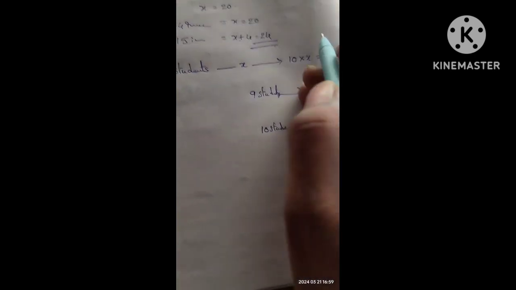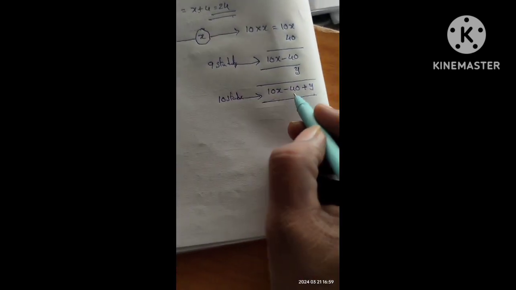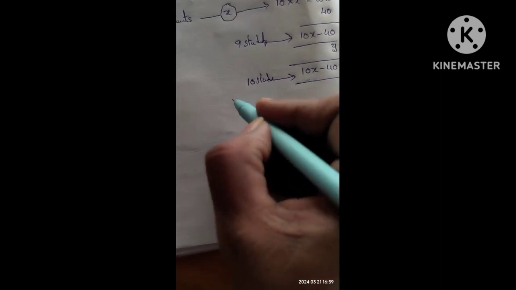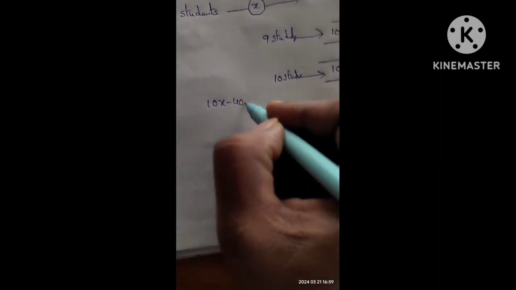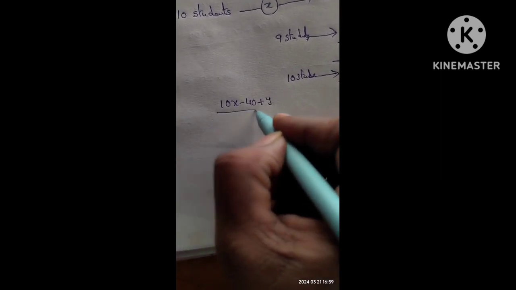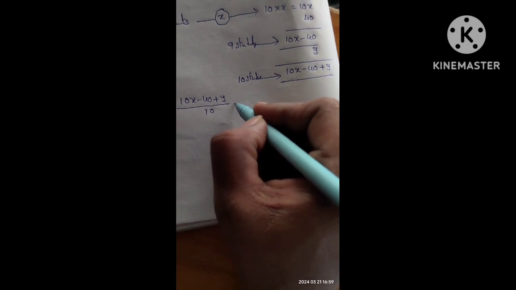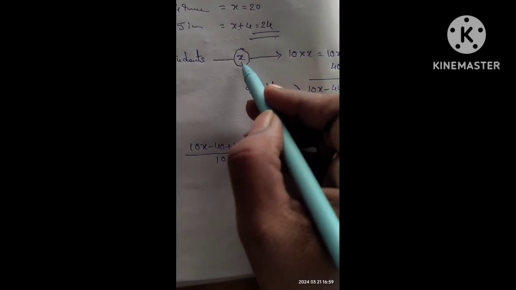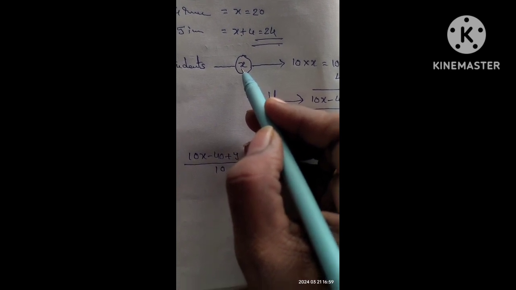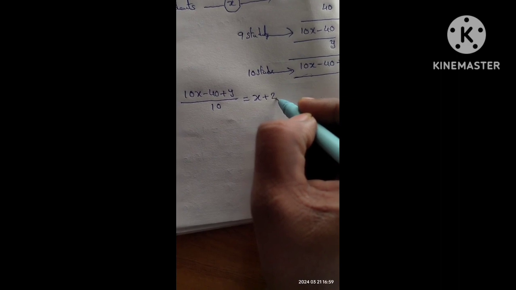The average of the 10 students was x. Now the average becomes (10x minus 40 plus y) by 10 students. Same number of students are there. According to the sum, it is increased by 2. The previous average is x, so x is increased by 2, meaning x plus 2.